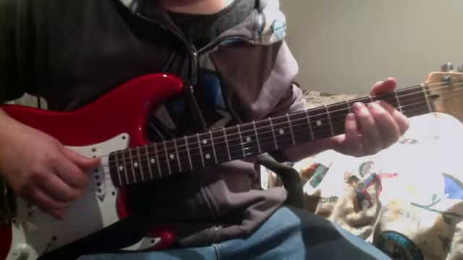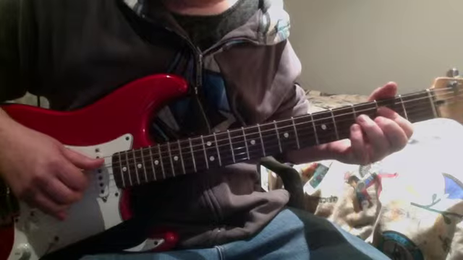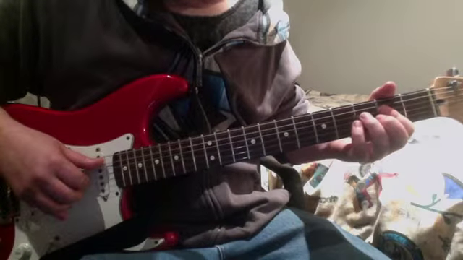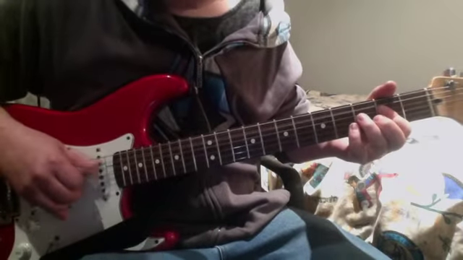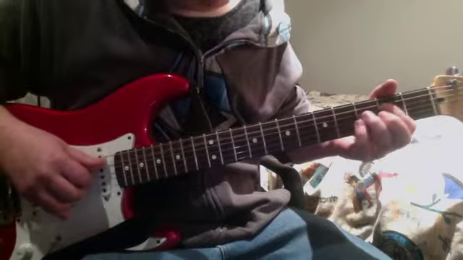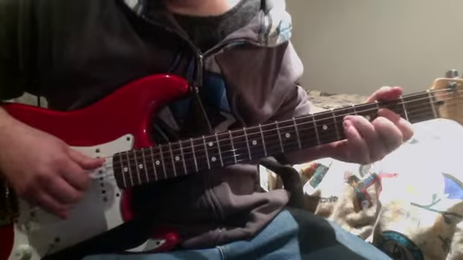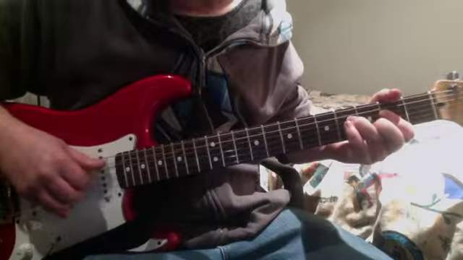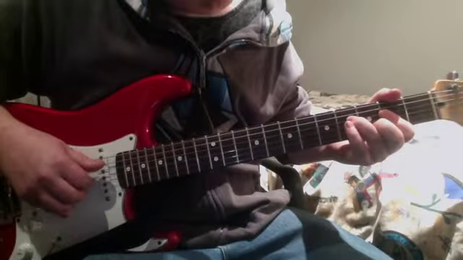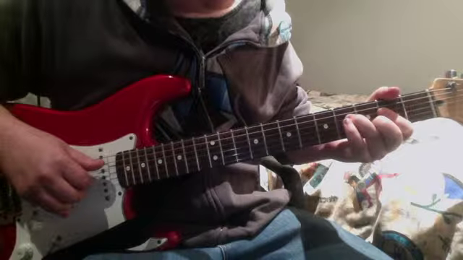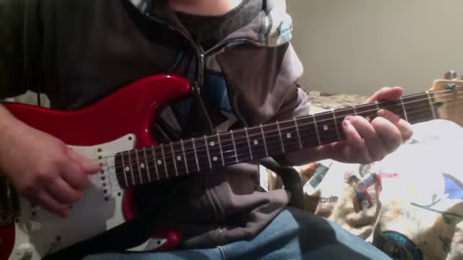And then the next bit is you're doing 0 on the A, 2nd on the D, so you're going, and that chord there is 4th on the D string, 2nd on the G string, 3rd fret on the B string.